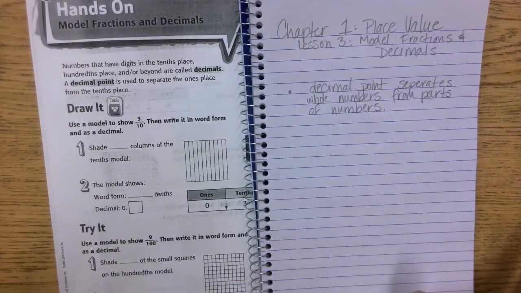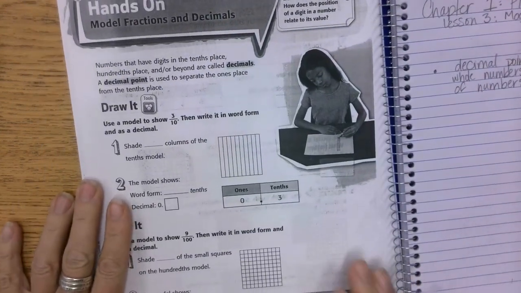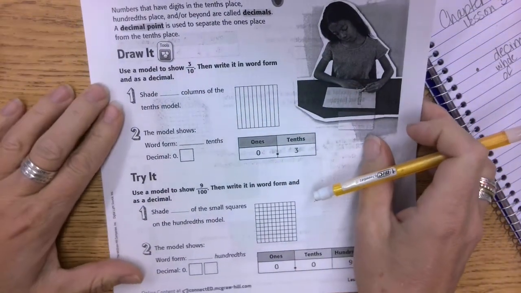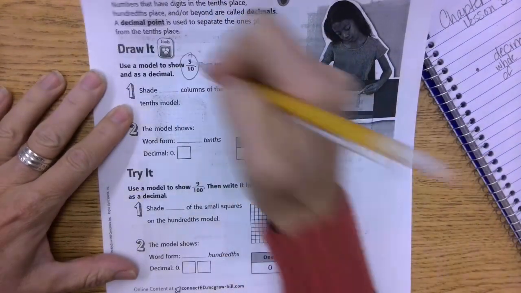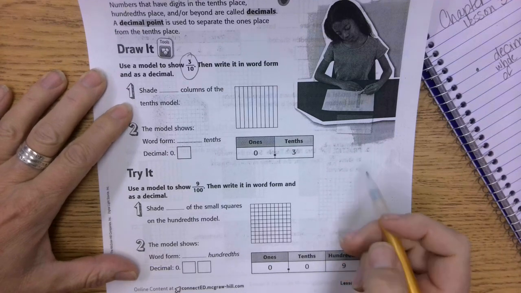Okay, so now going to our book here, so everyone should have their book, we are going to look at modeling. So the easiest way to look at decimals and fractions is to actually see them. So if we have this number 3/10, that means we have 3 out of 10 of something.